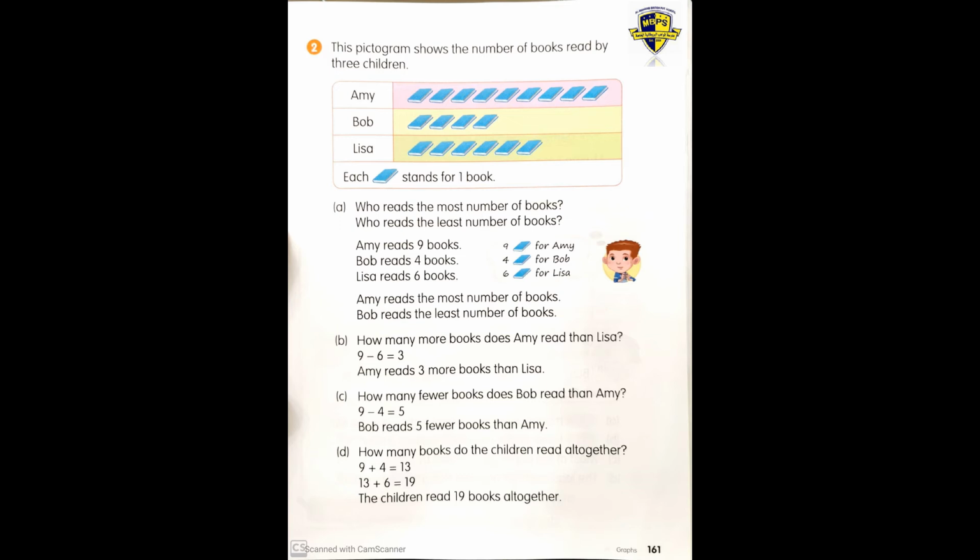So Amy has more than Lisa by how many books? 3 books, remember? Or you can do it the other way where I showed you, put circles and see the ones which are different if you make them equal. But do it now like this. That was before. Now you know more. You can just put the numbers. C. How many fewer books does Bob read than Amy?